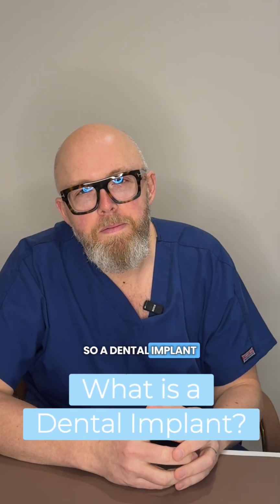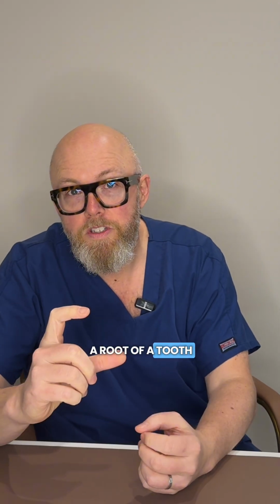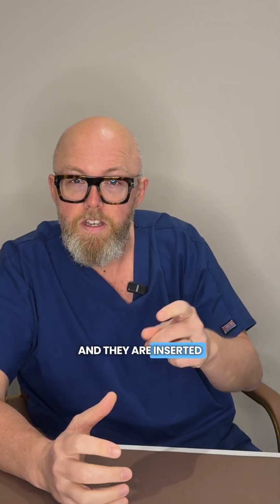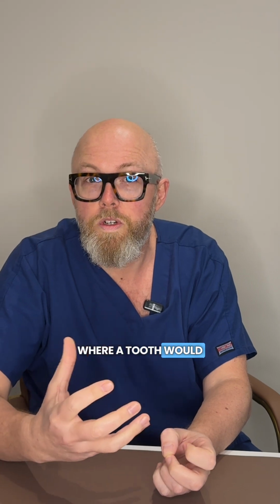So a dental implant is the replacement for a root of a tooth. It's classically made of type 4 titanium, which is a medical grade titanium, cylindrical and roughly root shaped, and they are inserted into the bone where a tooth would have been at one time.